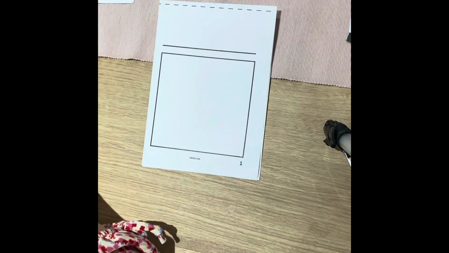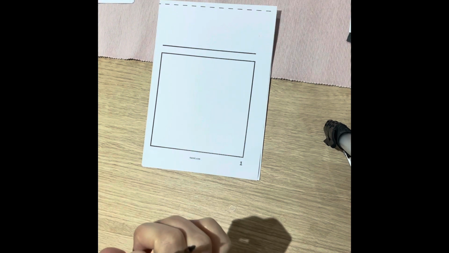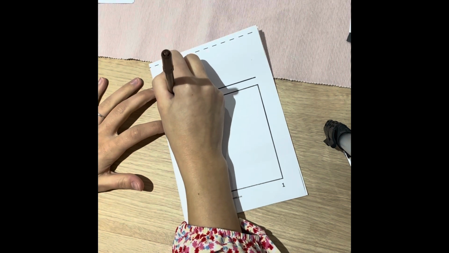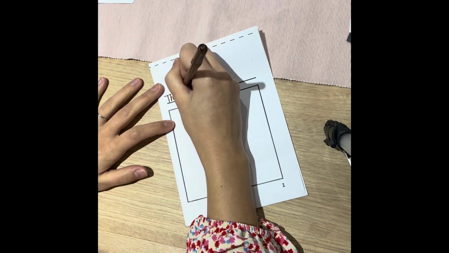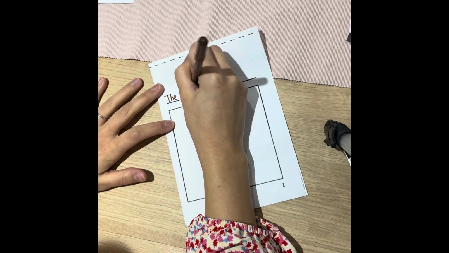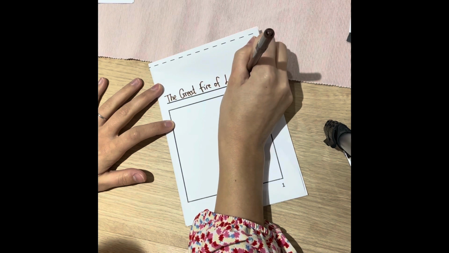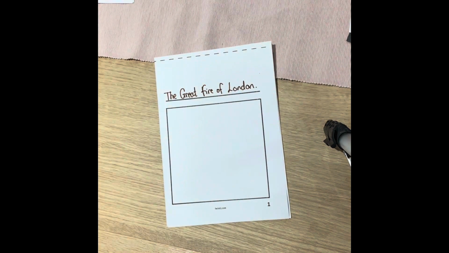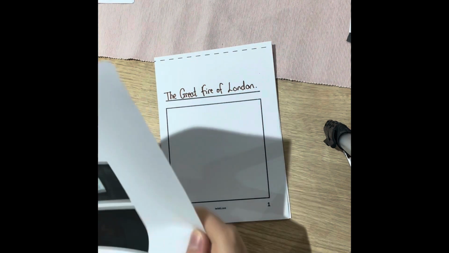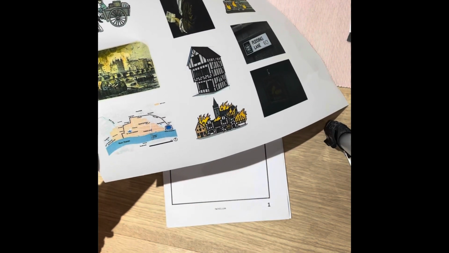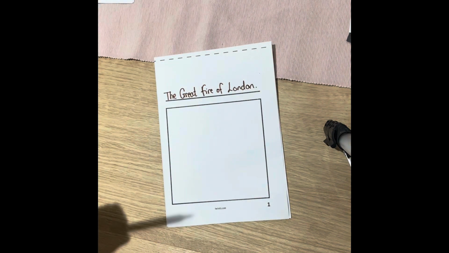So on the front cover, her title is going to need to be The Great Fire of London. So everybody knows that this booklet is about the Great Fire of London. Now, I could choose some of my pictures, maybe this one, to pop on the front cover, because that is an overall picture of the Great Fire of London, or I could draw my own.